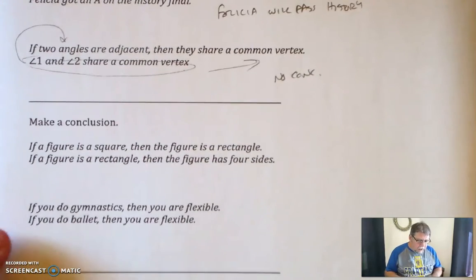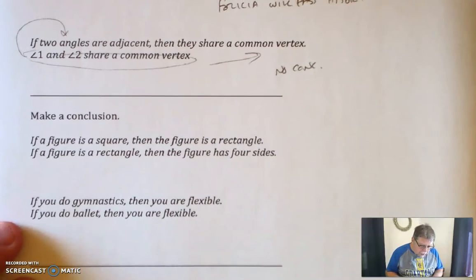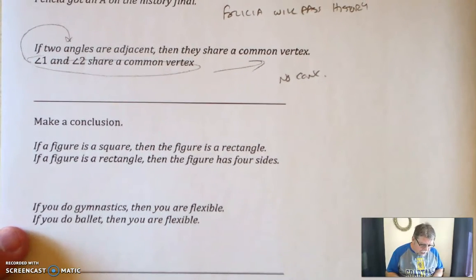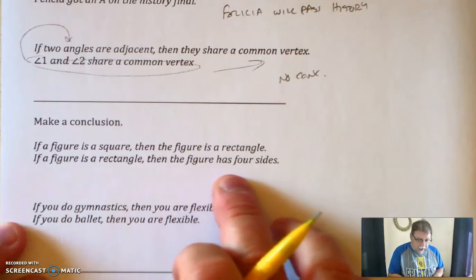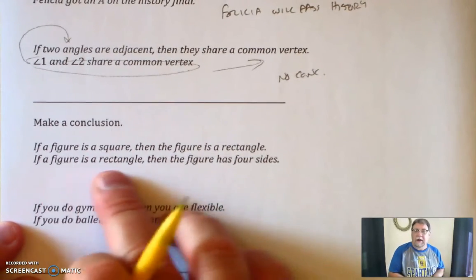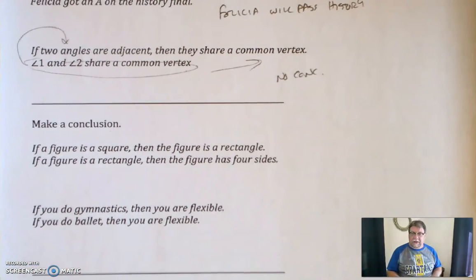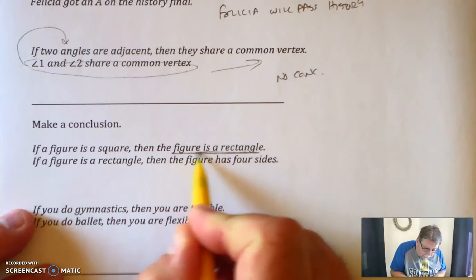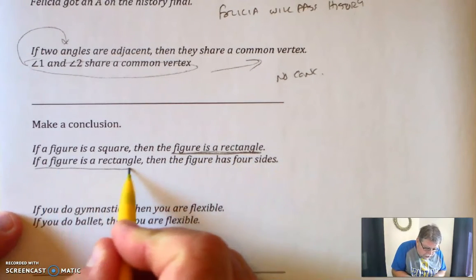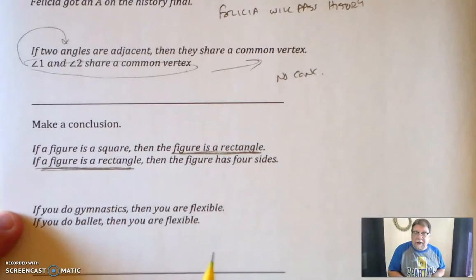Okay, make a conclusion here. If a figure is a square, then the figure is a rectangle. And if a figure is a rectangle, then the figure has four sides. So here, this is an example of the law of syllogism, the chain rule. We have the conclusion of one statement is the same as the hypothesis of the next statement.